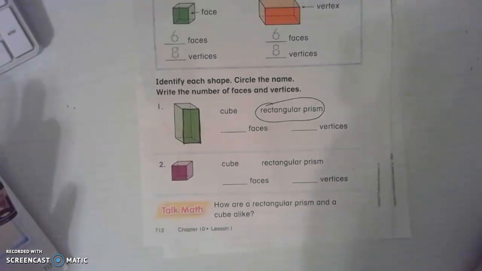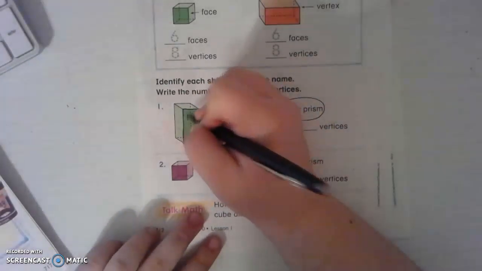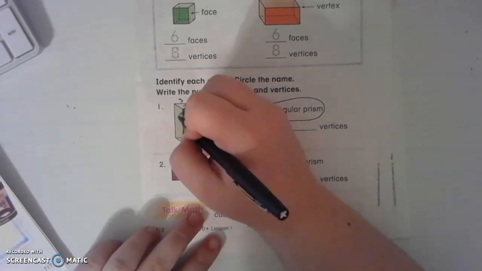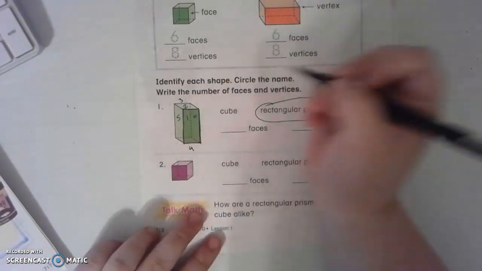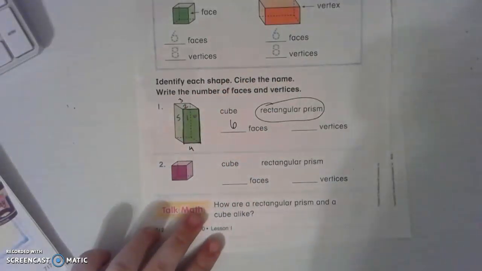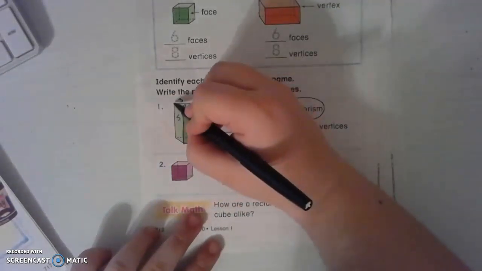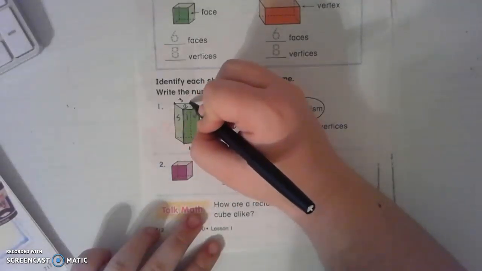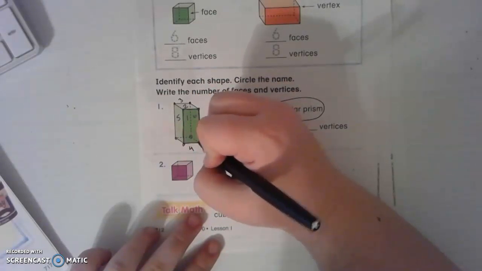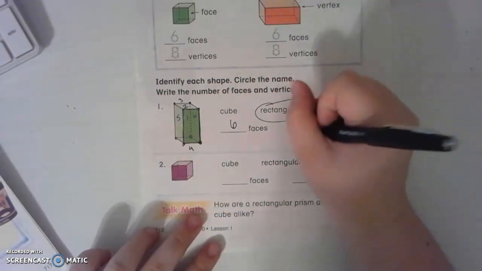And I need to count how many faces I have. So I'm going to number them. I have 1 face right here, 2 up here, 3 behind that, 4 down here, 5 over here, 6 right there. I have 6 faces on my rectangular prism. Now let's count my vertices. I have 1 right here, 2 right here, 3, 4, 5, 6, 7, and 8. I got 8 vertices right here.